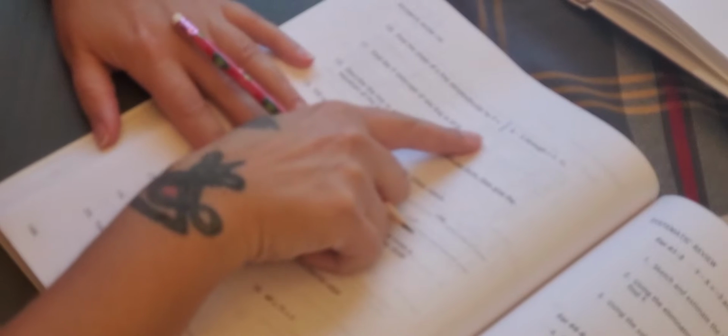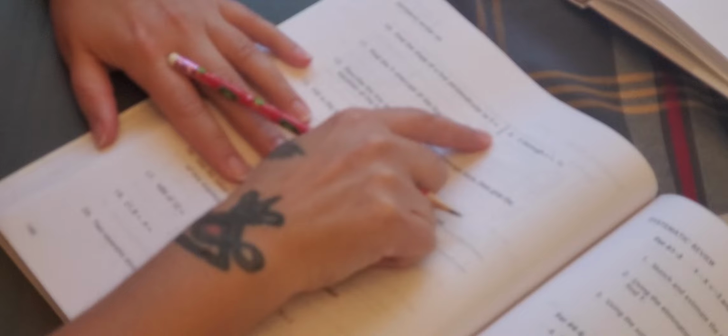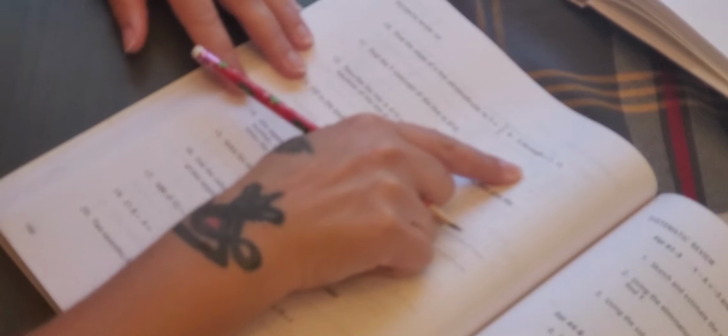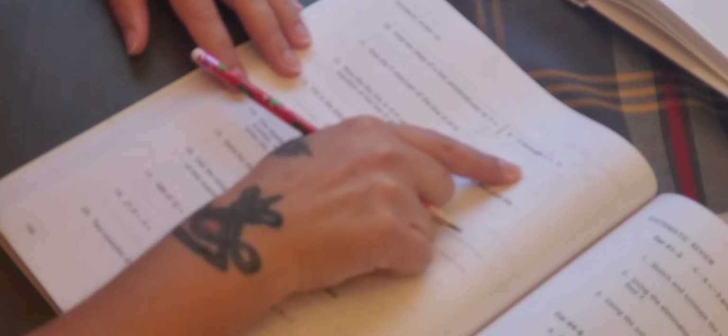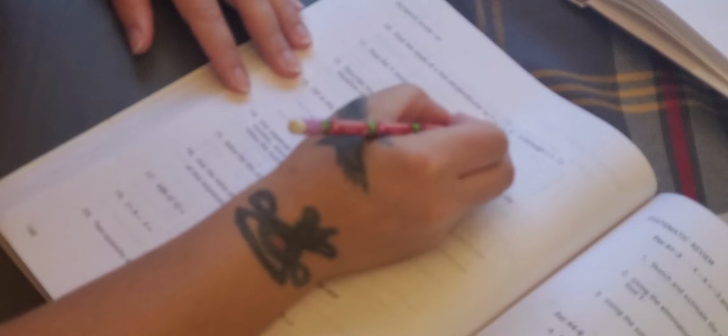Find the slope of a line perpendicular to 1/2 x minus 3 through (1, 1). Easy enough. This is find the slope.